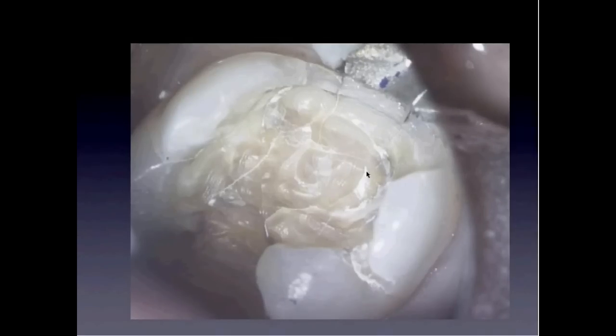Or here, a lady came with a constant pain in her lower 6 on the right side, and it had just a very big old amalgam filling, which was removed. And after removing it, we could see that there were a lot of cracks in the tooth. Fixing it with a composite filling for some time as a temporary solution, the pain was gone, and we'll wait for about half a year to decide if she should get a crown or not.